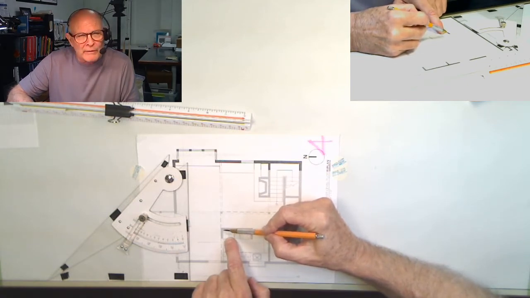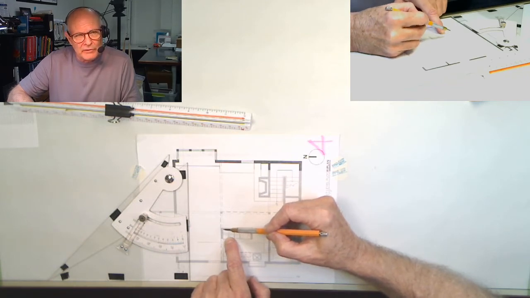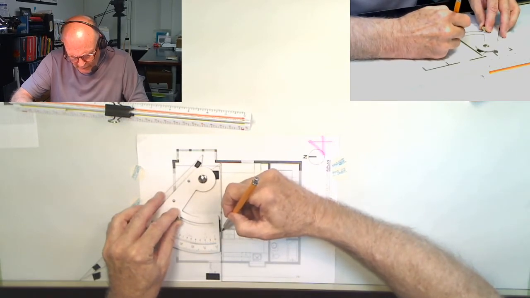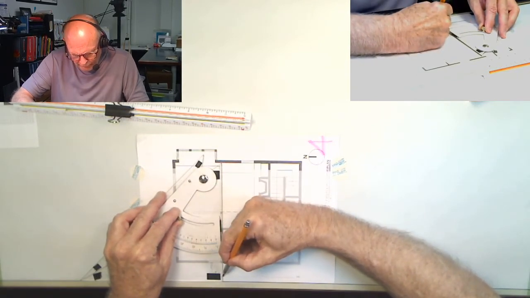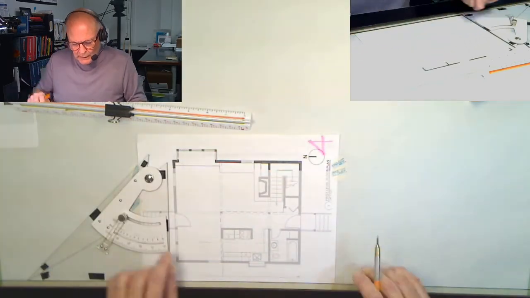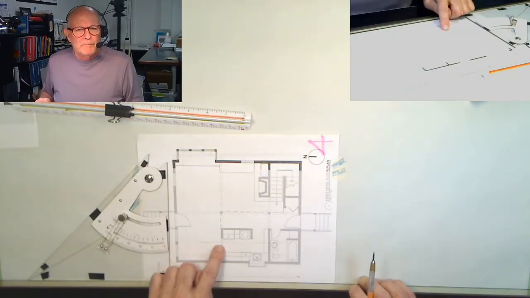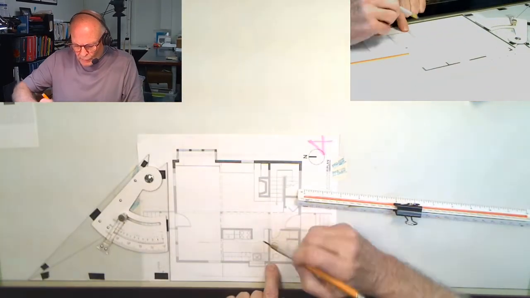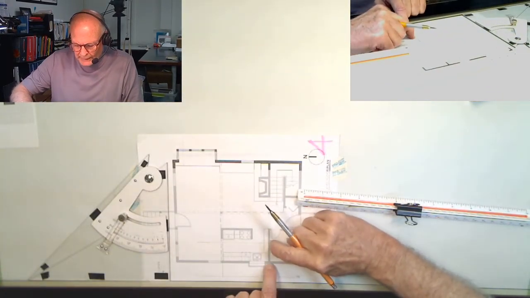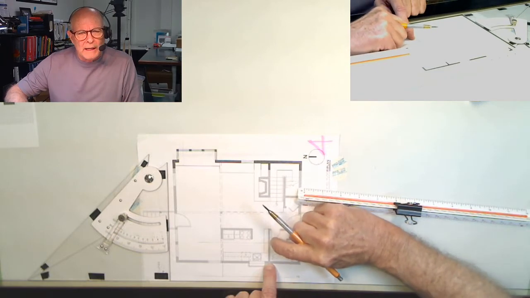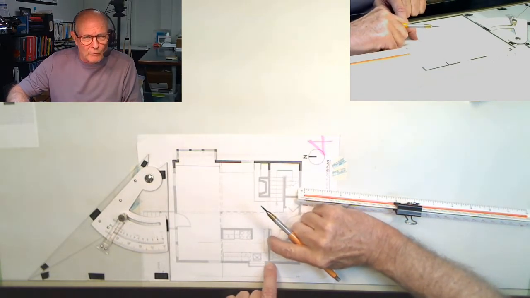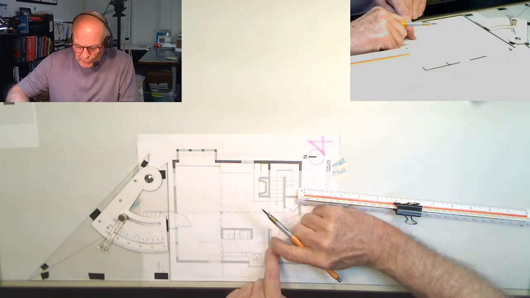So we're going to mark that as our left boundary line of this interior elevation. We're going to line it up and draw from the floor to the ceiling and stop right there. And we're going to do the same thing on this side. Our plan indicates that the inside of the wall for that kitchen area occurs right here.